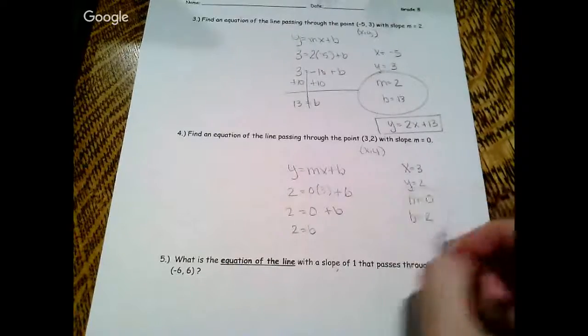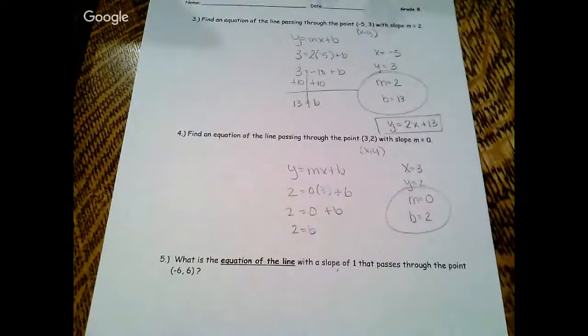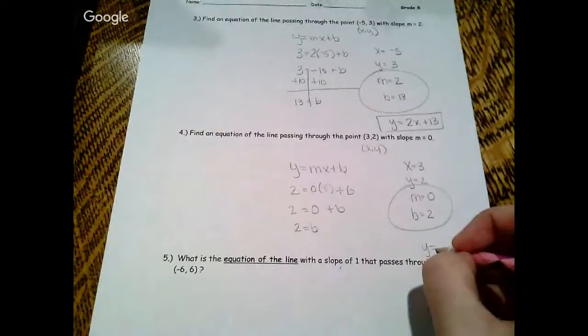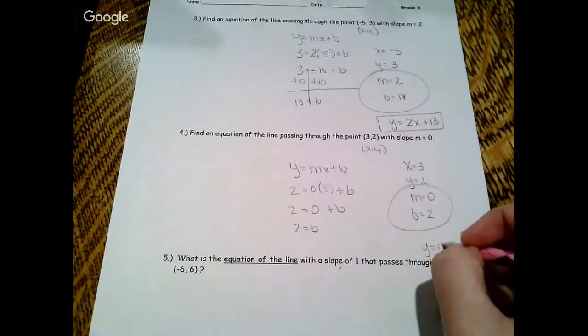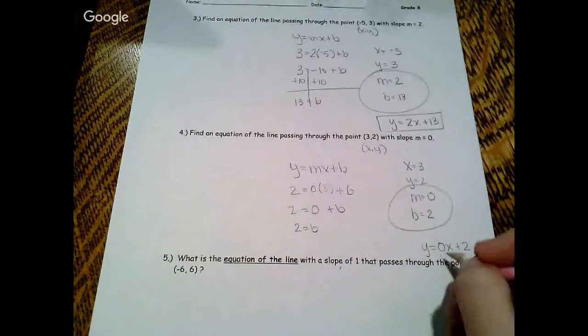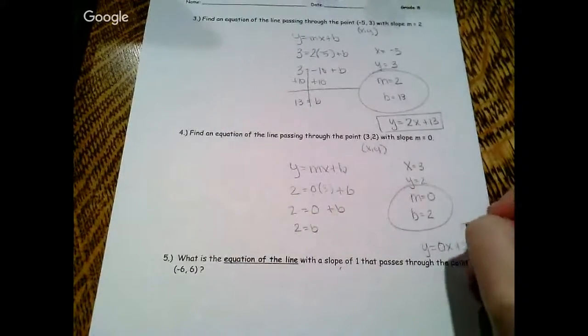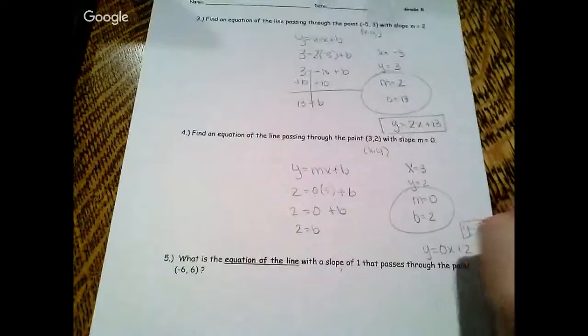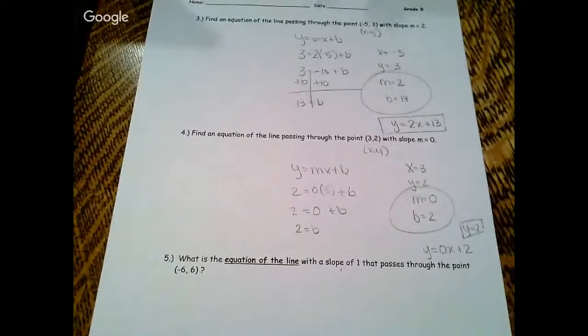Well, that was pretty easy. So now that I have that, I can write my equation y equals 0x plus 2. But is there an easier way to write that? Absolutely, right? 0 times x is just 0, so y equals 2 should have been the equation of your line.